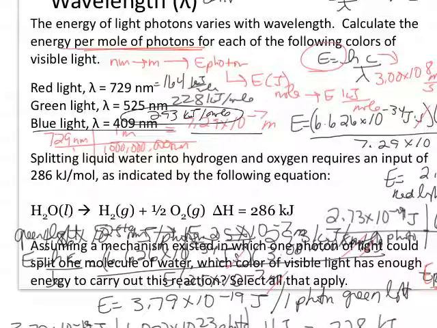So which one has more energy? The blue light does, doesn't it? So a 409 nanometer, which makes sense, right? Because it's a smaller wavelength. Smaller wavelength is going to have a higher frequency. Higher frequency has higher energy. See, when you got things in terms of mole, you can compare them. This 293 is larger than 228, which is larger than 164, which makes sense because they have smaller wavelengths.